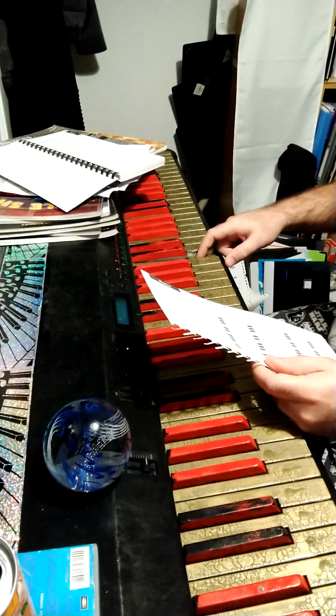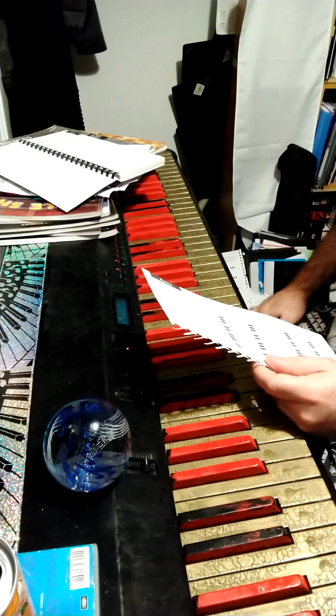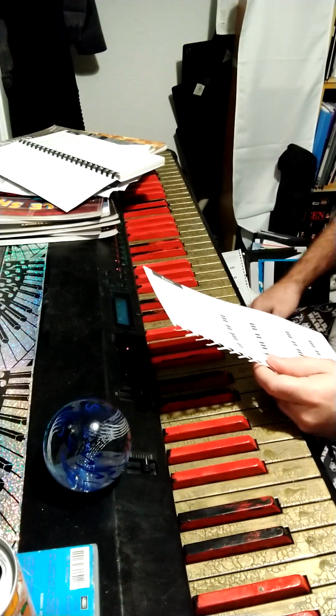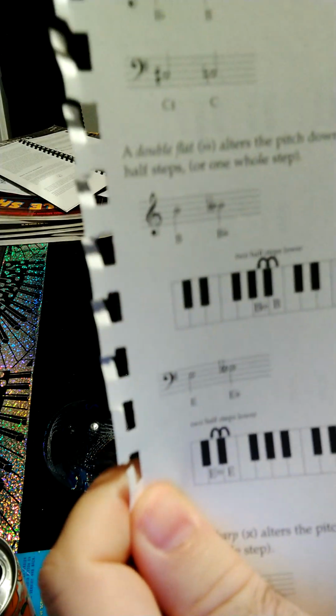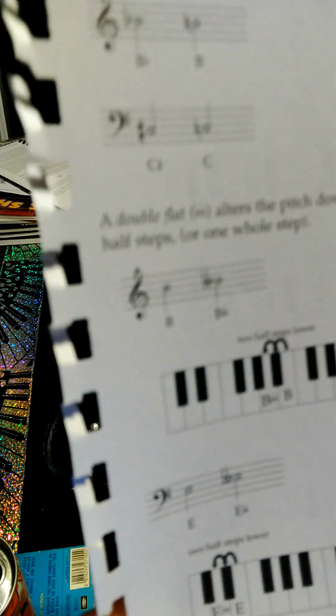A double flat alters the pitch down by 2 half steps, 2 semitones, which is 1 whole step, 1 tone. A double flat looks like a flat but twice.